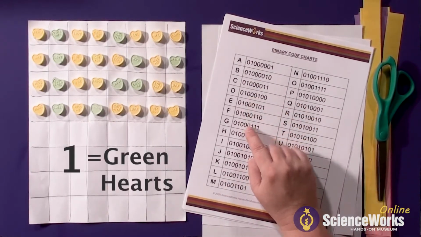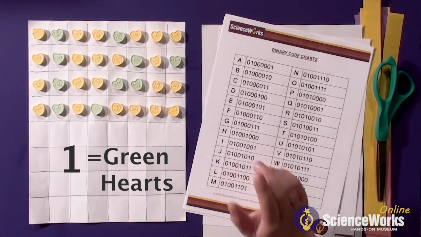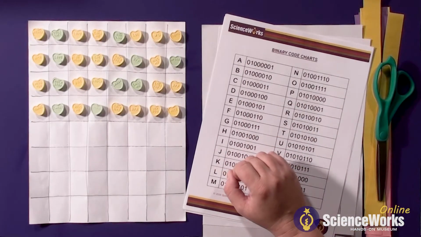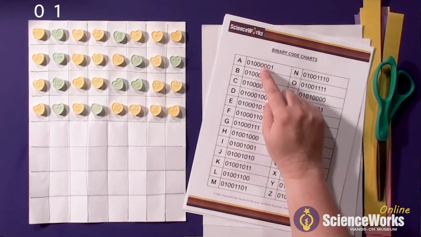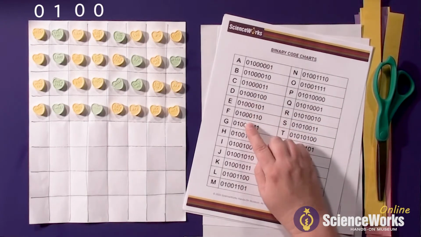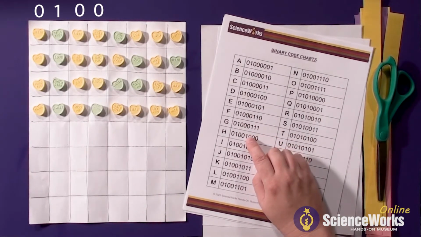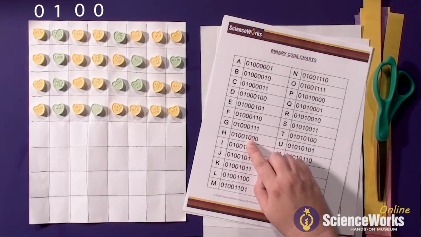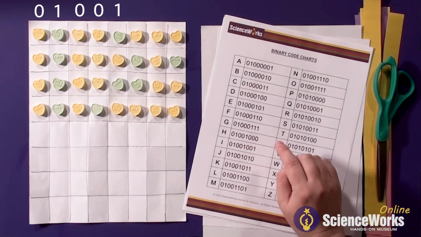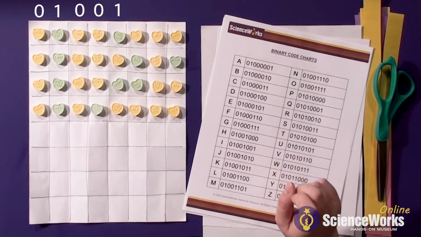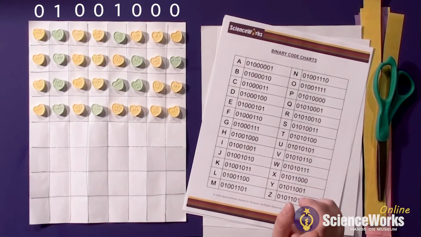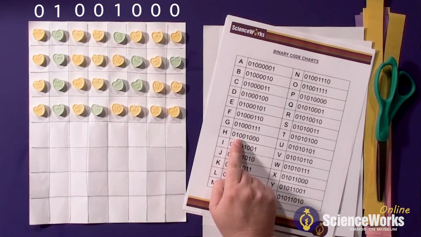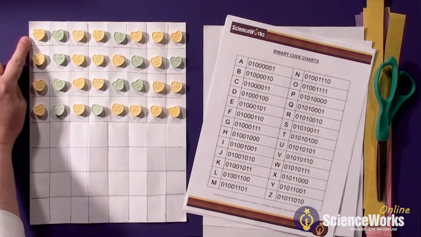So I'm going to look here, and the second number in our binary code for every letter is a 1. We've got a 0, we've got a 1. So now I'm looking for something with just 2 zeros after it. There's quite a few numbers that could have just 2 zeros. And then a 1. So I'm looking for a number that's 0, 1, 0, 0, 1, 0, 0, 0. There's only one letter that has that, and that's an H. So this first letter is H.